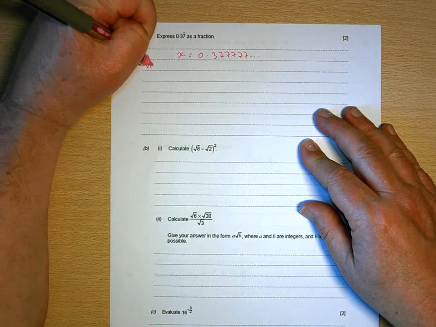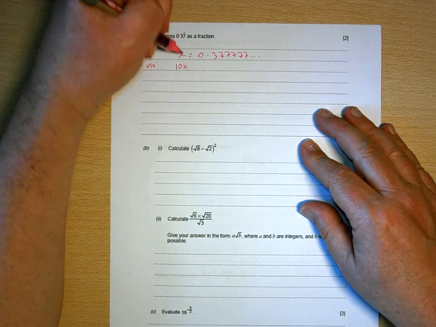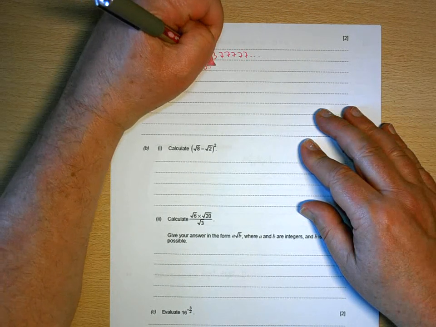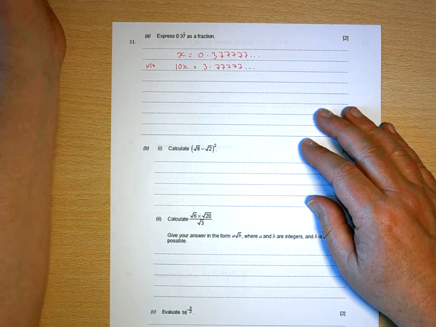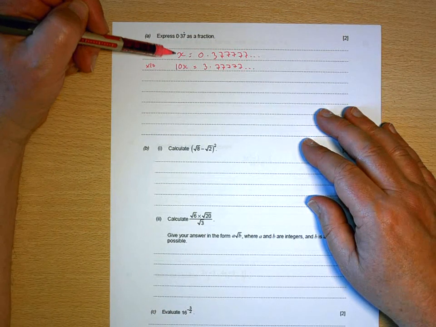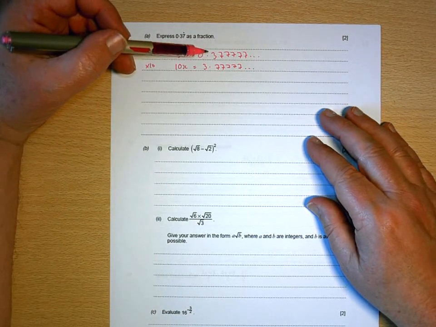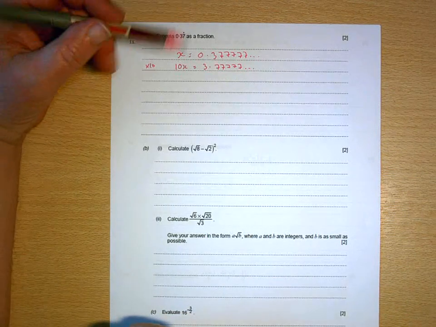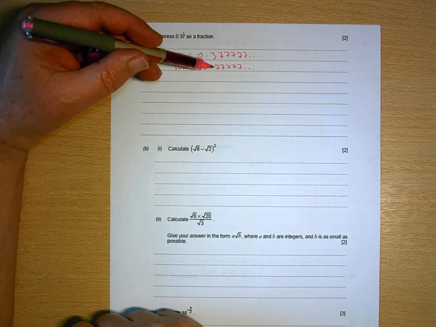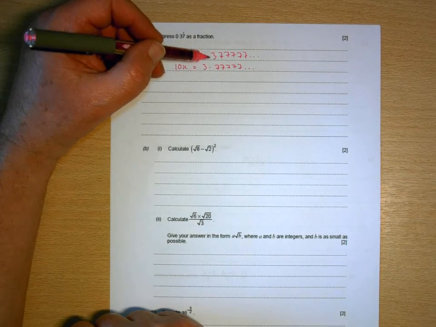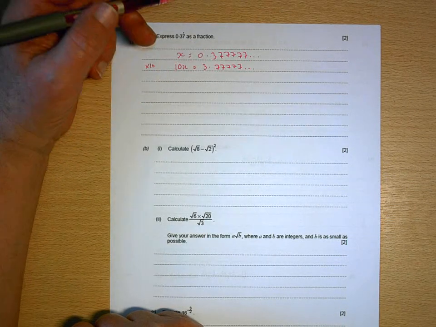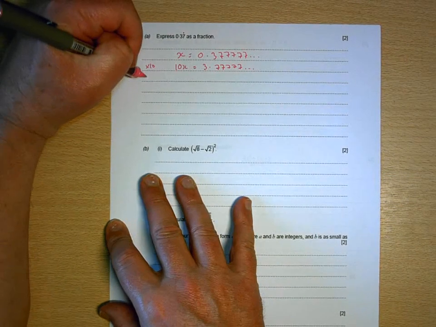So if I multiply it by 10, I get 10x is 3.7 recurring. Now if I subtract those, because what I want to try and do here is get rid of that recurring part, it won't get rid of the recurring part because this original bit hasn't got just the 7777. So I've got to do another multiplication.